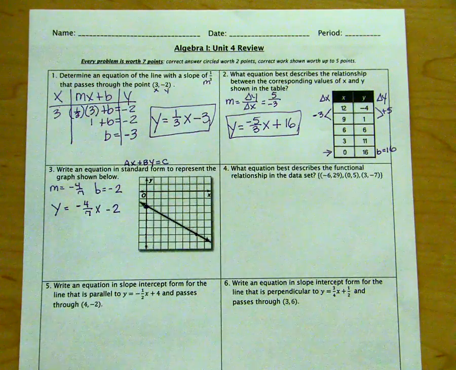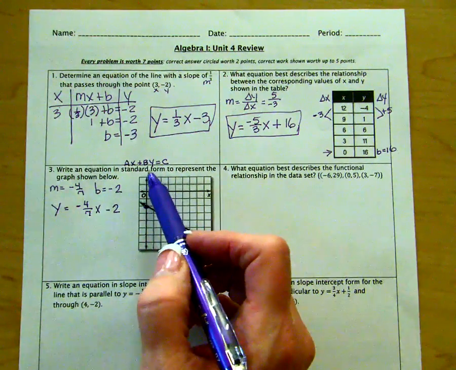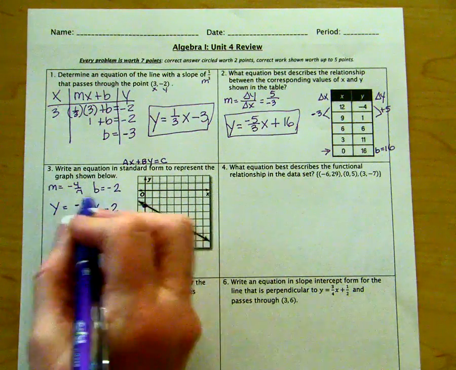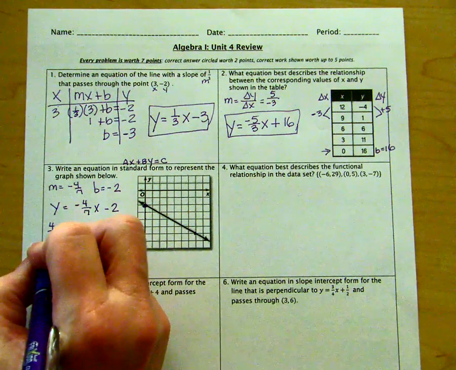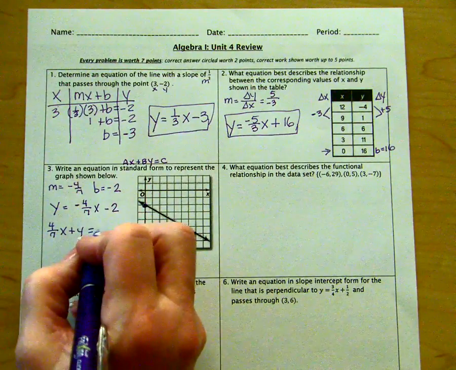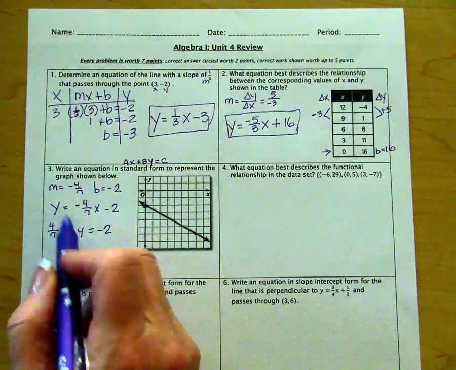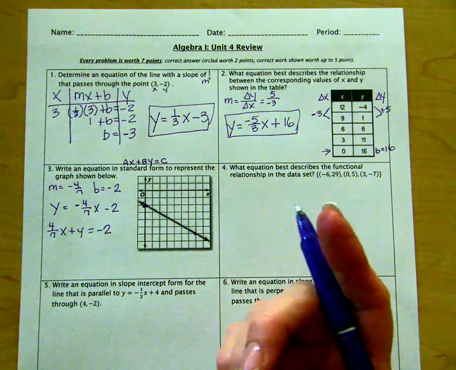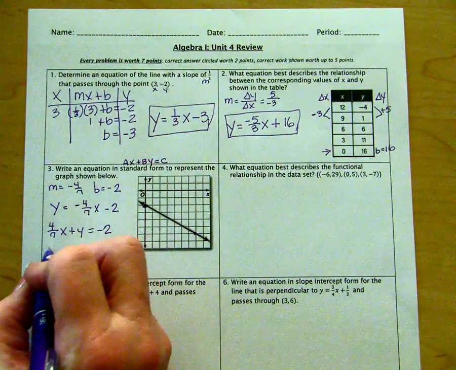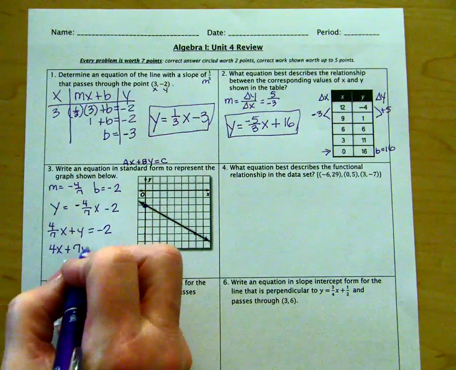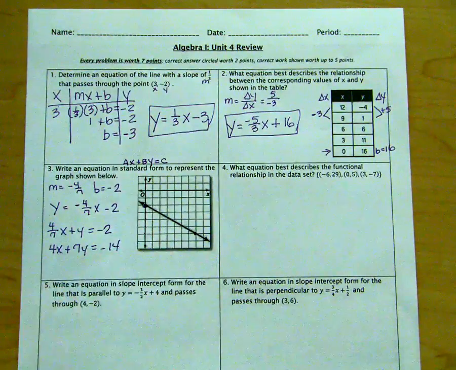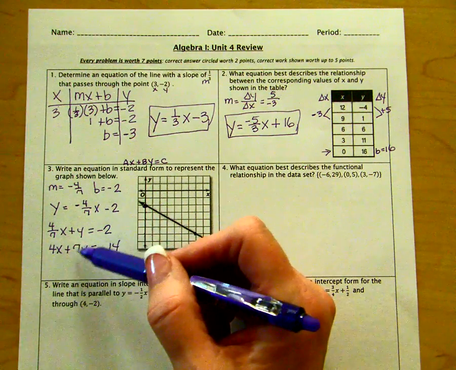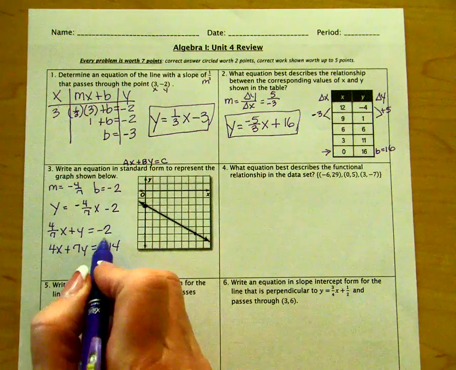And now what we have to do is get our x and y terms on the same side and the constant term alone on one side. So what we have here is add 4/7 to both sides. Then this a cannot be a fraction and it cannot be negative, so we're going to multiply everything by 7. So that now we have an equation with a being +4, b is 7, and c is -14.